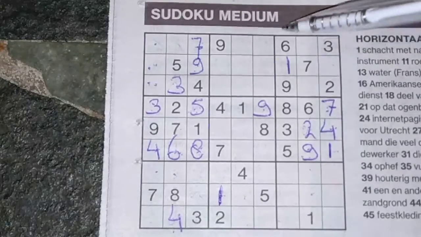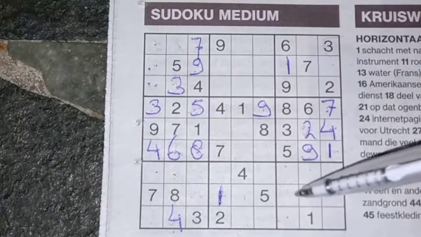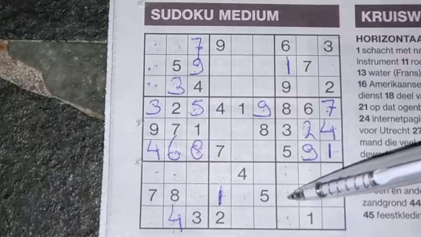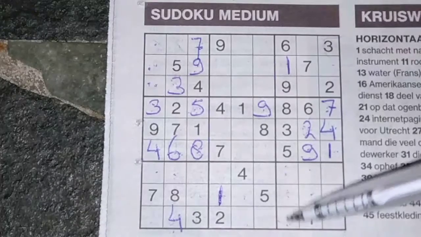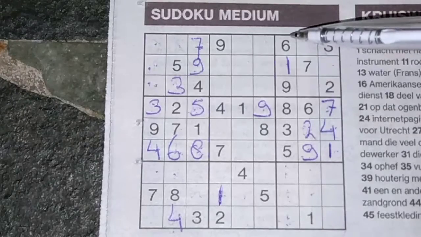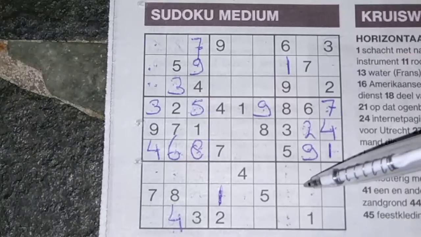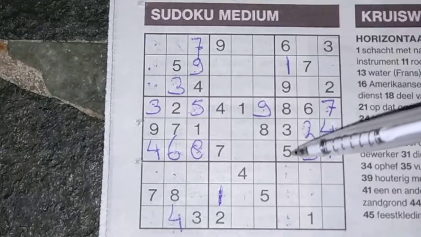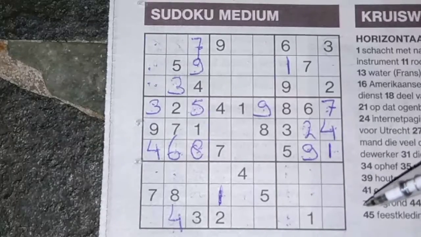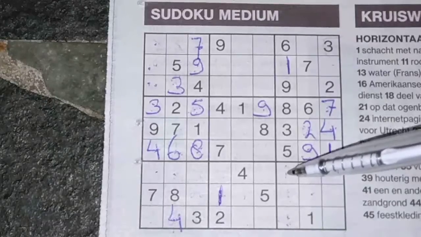In this column, we have 3 missing numbers. The missing numbers are the 2, the 4, and the 7.